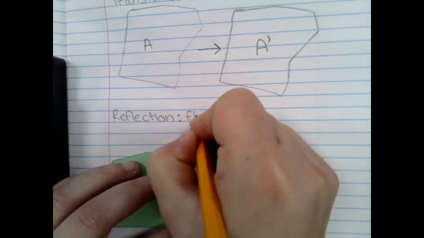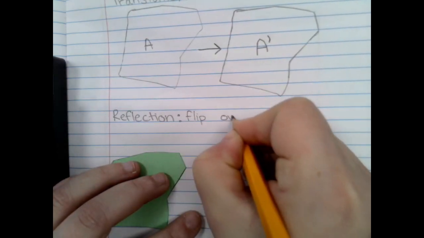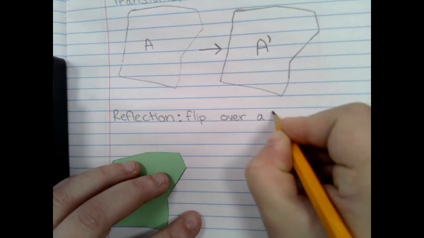When I am holding up my right hand, what hand is that for you actually? Your left hand, yeah, so it flips. When it flips over, it's not that rotation. If I hold up my right hand, it's actually kind of on the left side. So reflection means that we're going to flip the shape over a line.